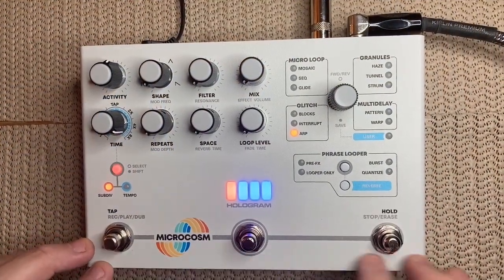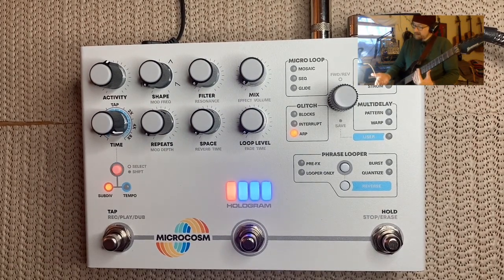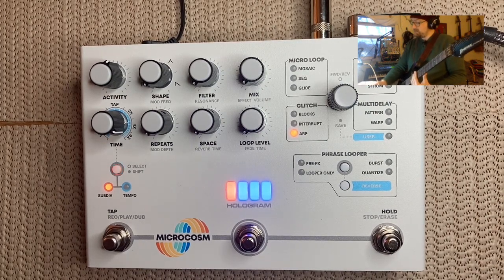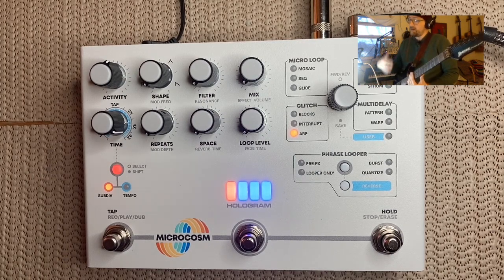The Microcosm is a looper. We have the ability to either put the loop before all the effects, so that you can change what effects are applied to it while keeping the same loop material being fed into it, or you can loop afterwards. I'm going to put everything before the effects so that we can play around and maybe do a little overdubbing.